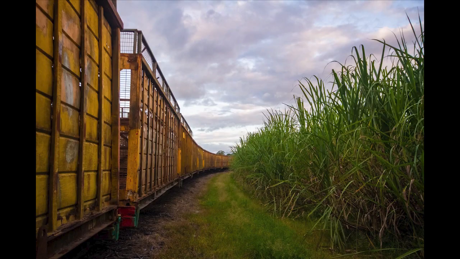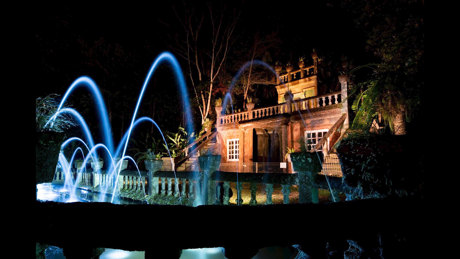So let's look at some examples, and I want you to notice where your eyes go first when you look at these images. In this photo, I've used a technique called leading lines. Can you see how the line of the train draws your eye into the image and makes you wonder what is around the corner? Here is another example of leading lines.